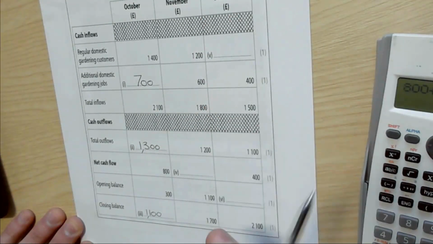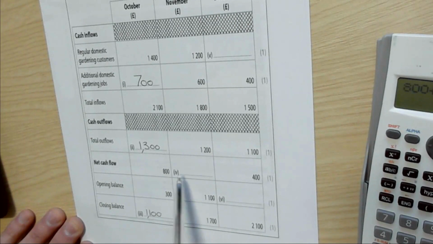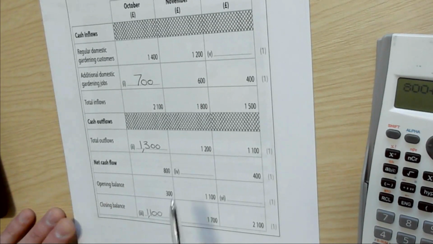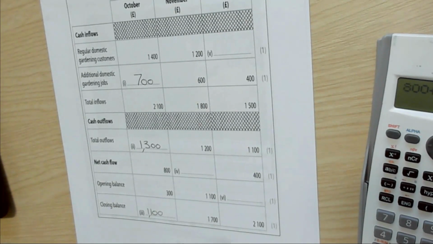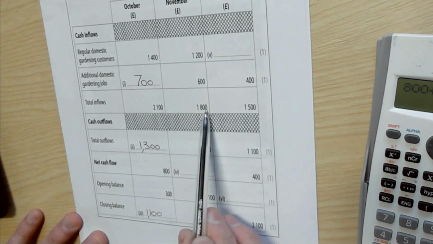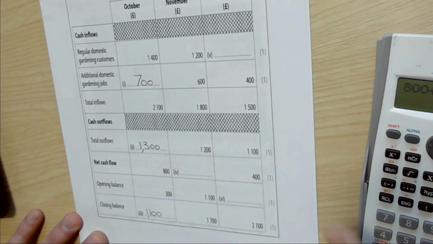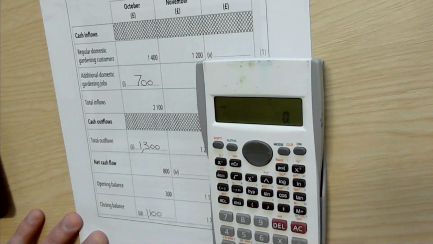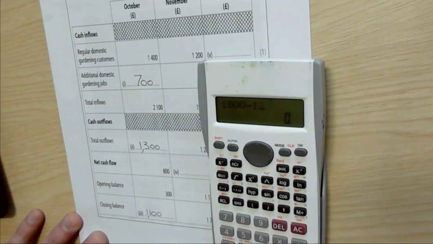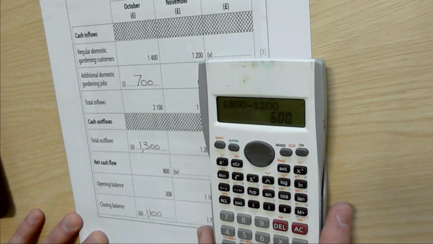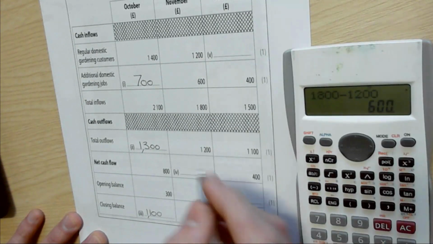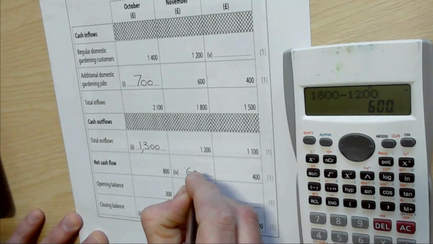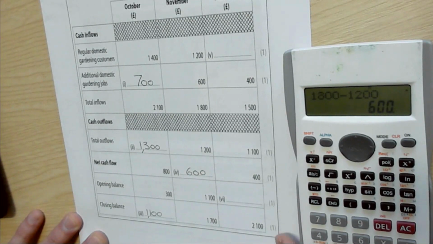And of course, November, you are missing the net cash flow figure. So have in your mind how to figure out the net cash flow. So it's your total inflows minus your total outflows. So again, if you need assistance in your exam, you can use a calculator. So you're going to do 1,800 minus 1,200, which is £600 for your net cash flow for November. So that's November done pretty quickly, which is good.